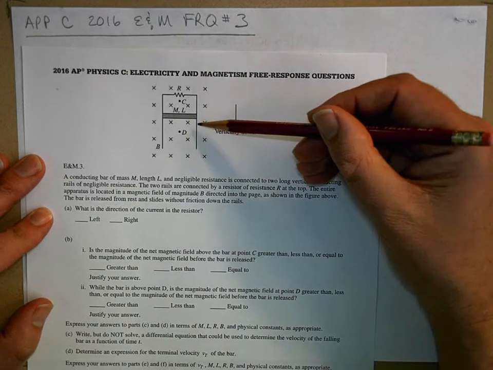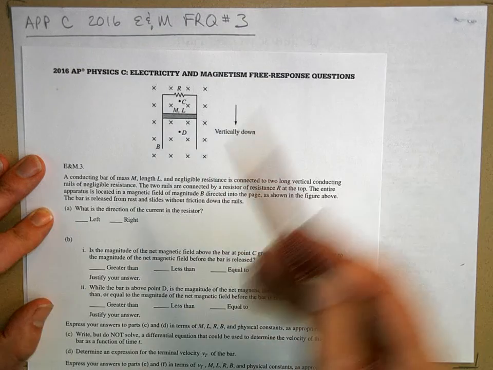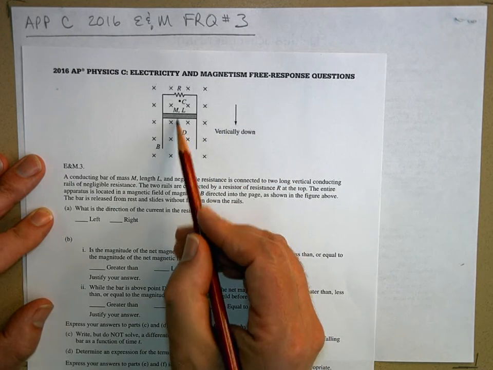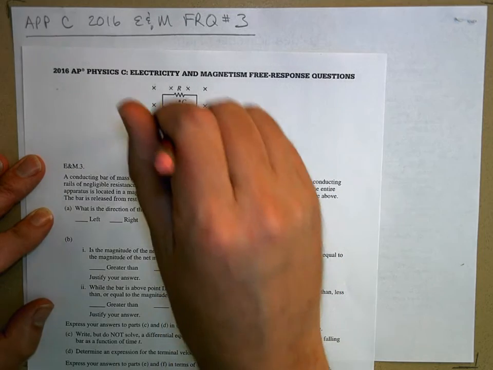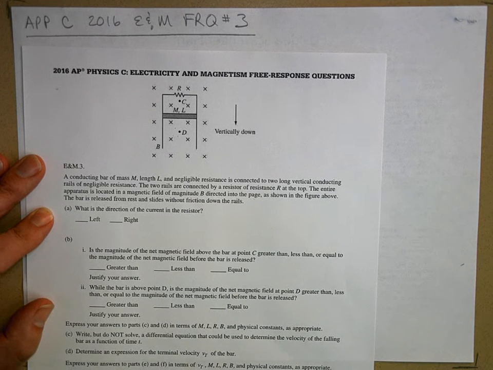So, as this thing slides down, what's happening? We are getting more and more area in here, more and more flux going into the page. That's going to induce a current. By Lenz's law, it's going to induce a current that will oppose the rate of change.